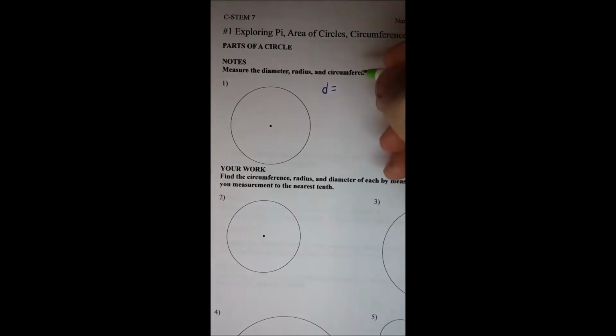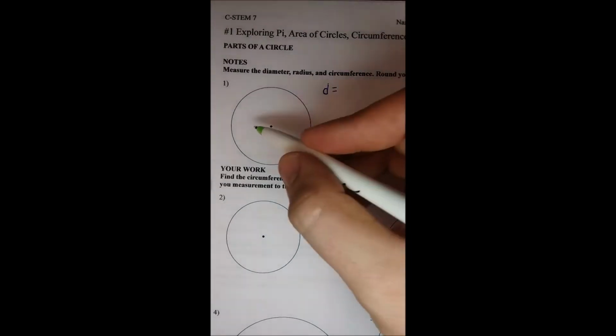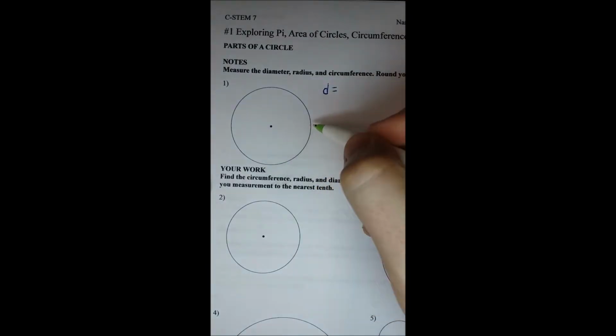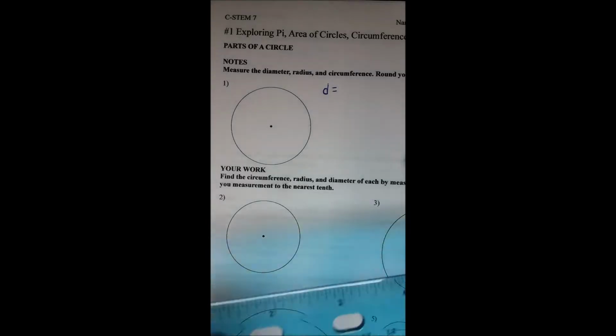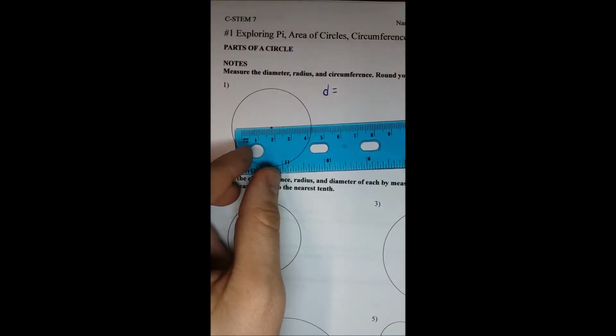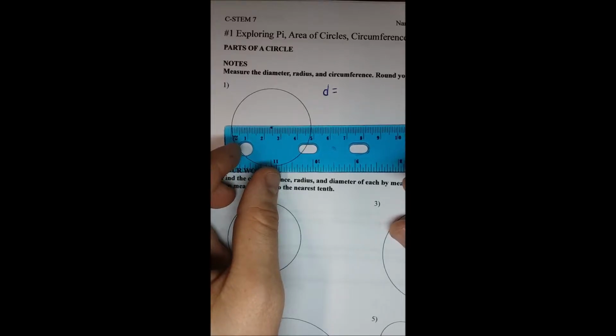Diameter is a distance through the circle between any two given points, but it has to pass through the center. For that, we are going to use the ruler, and we're going to use centimeters to work in our class. Check this out.